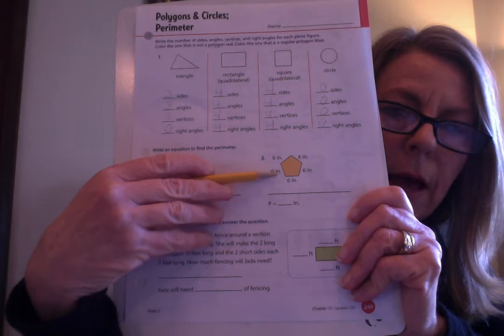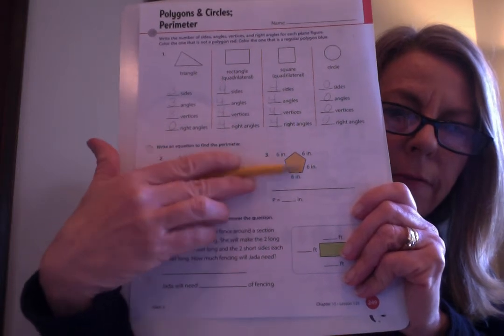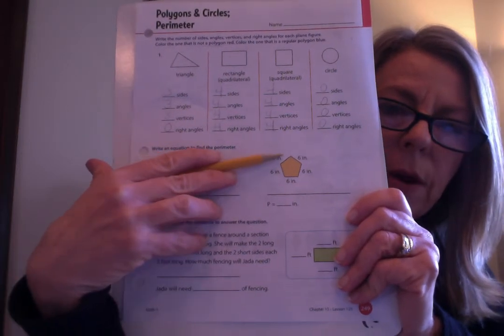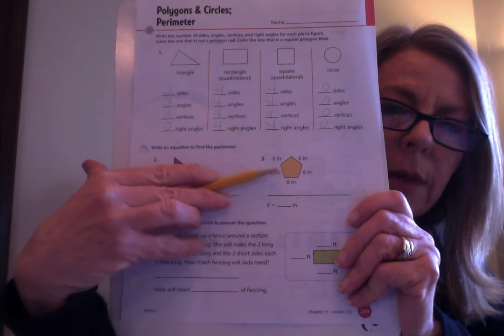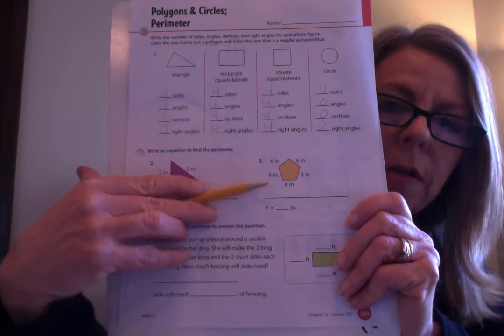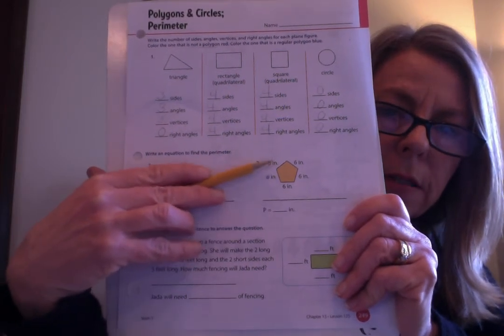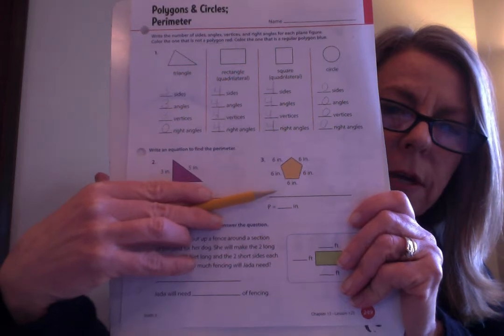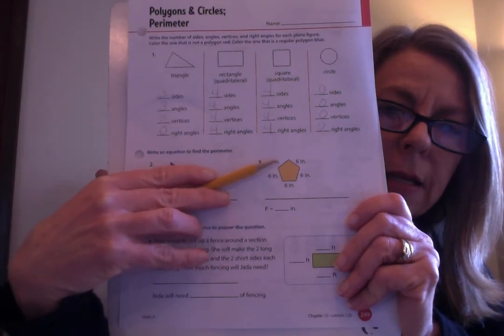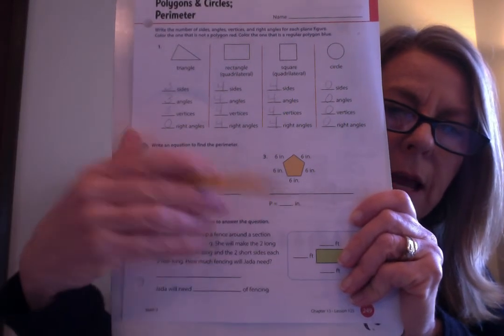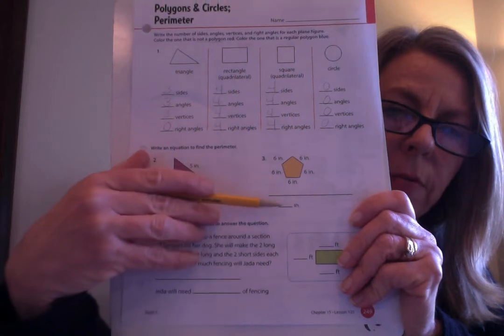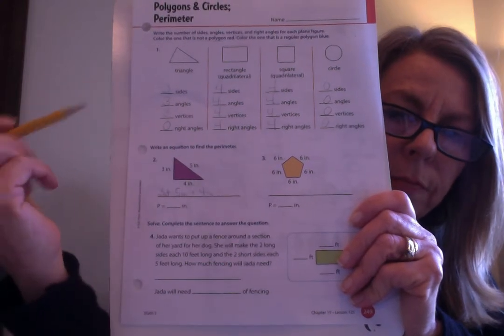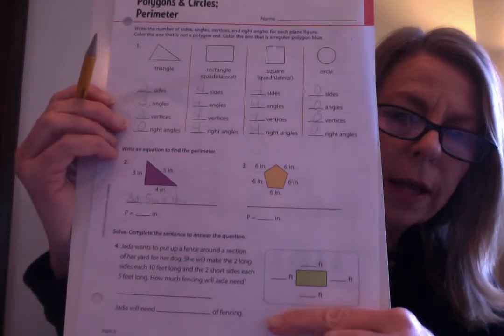Okay, so here we have a pentagon because we have 5 sides, and we want to find the perimeter of this pentagon. All you have to do is add up each of those little sides, okay? So you're going to add up this side and this side and this side. You're going to add that up. That's going to be your perimeter. Write your answer there.